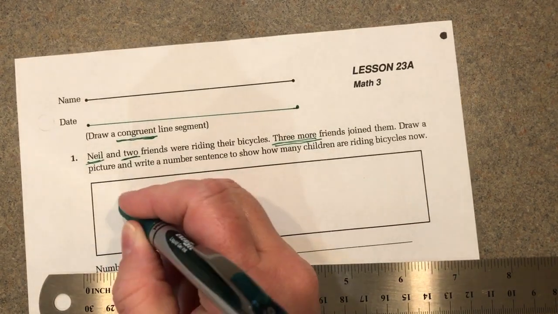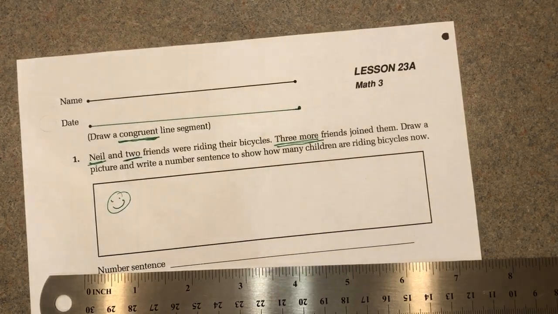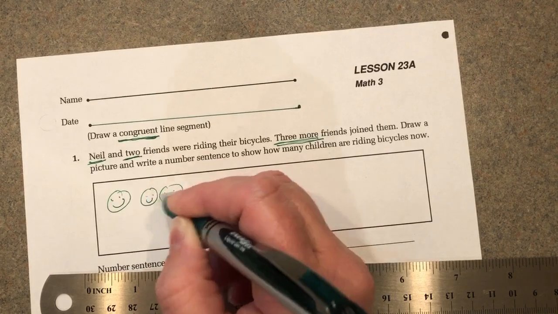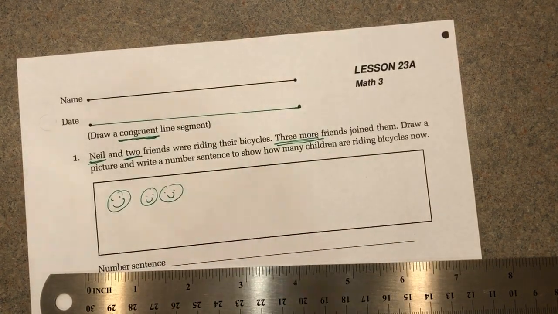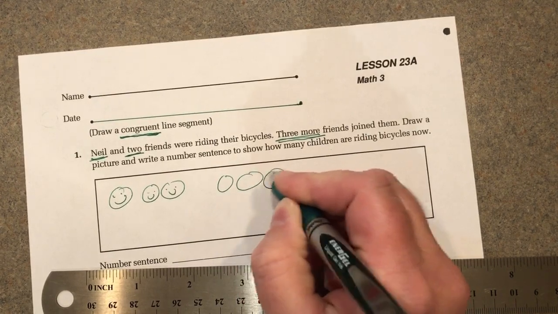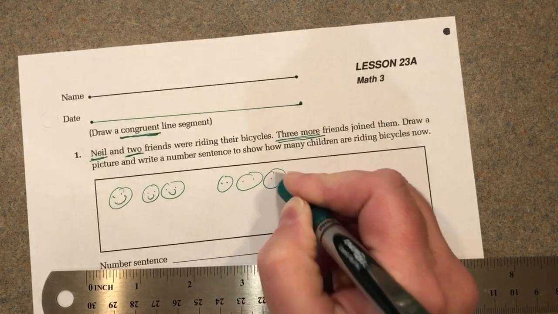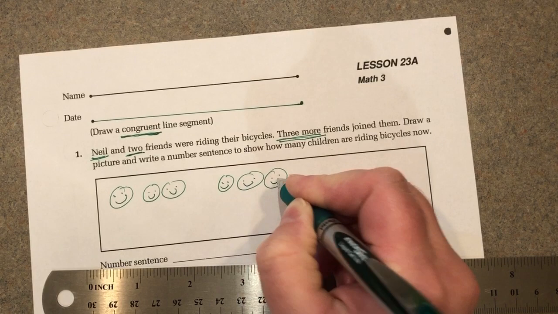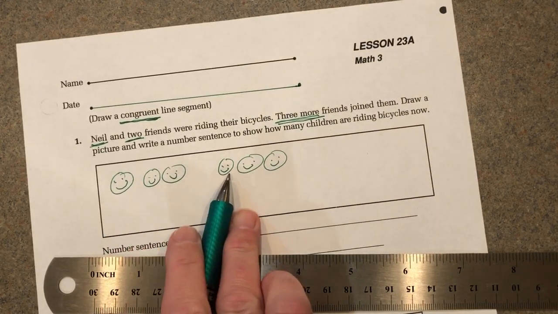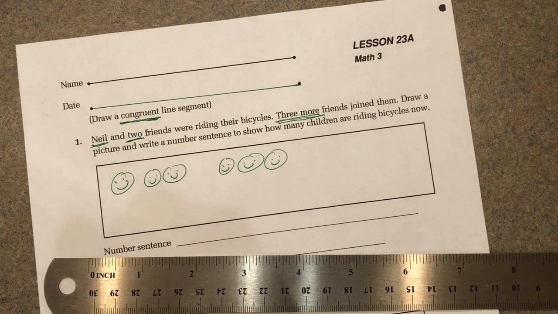So this is Neil, 2 friends, and 3 more. 1, 2, 3. Okay, so we have Neil and 2 friends, and then 3 more friends joined.